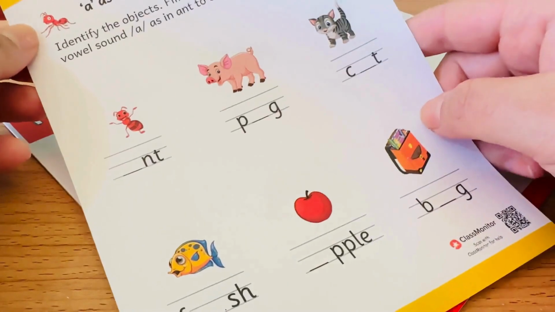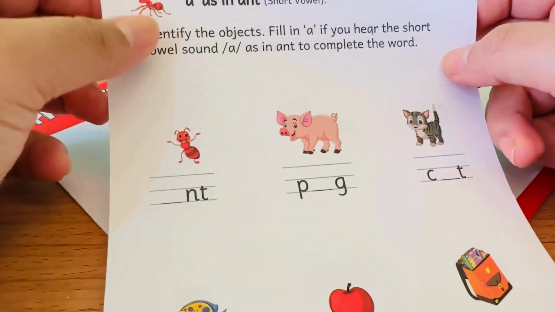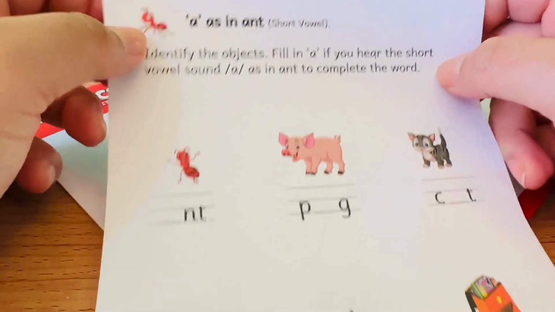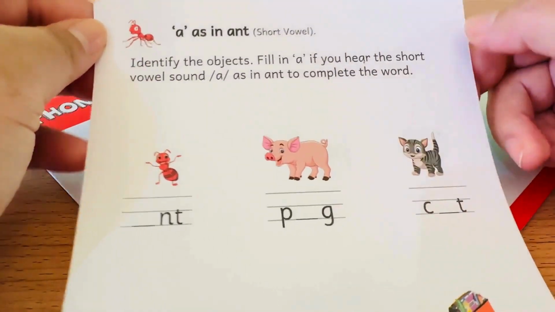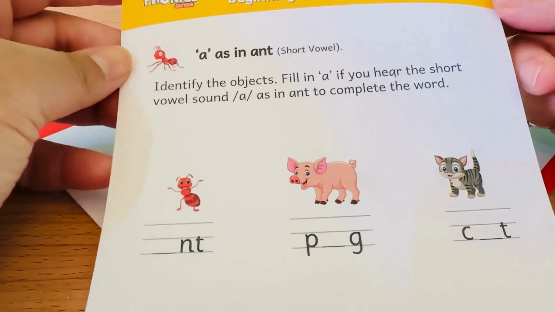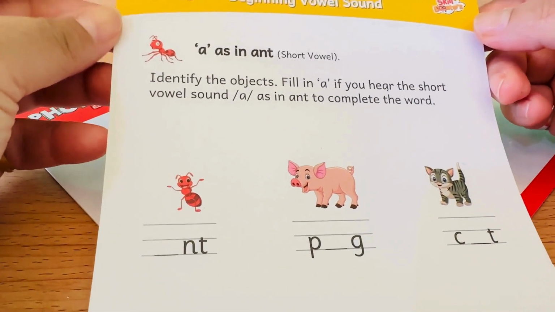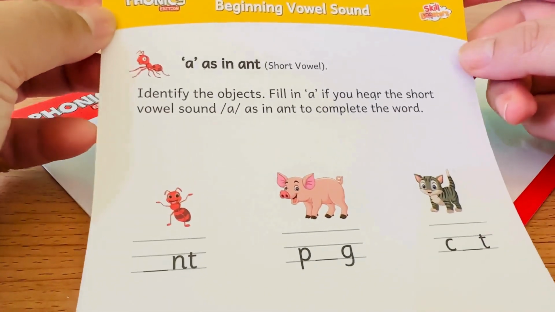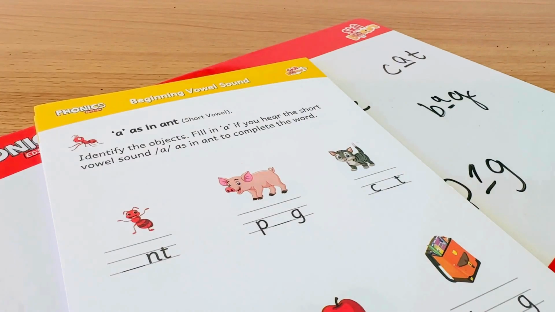You can ask them, can you hear the sound ah in the word ant? So the first picture is of ant. So you can ask them if they can hear the sound of letter A. That's how, friends, you have to do this worksheet. You can look at some of the other examples.